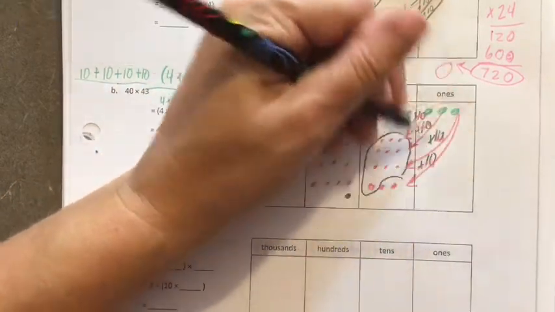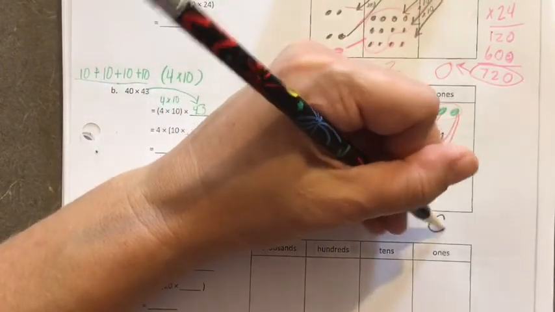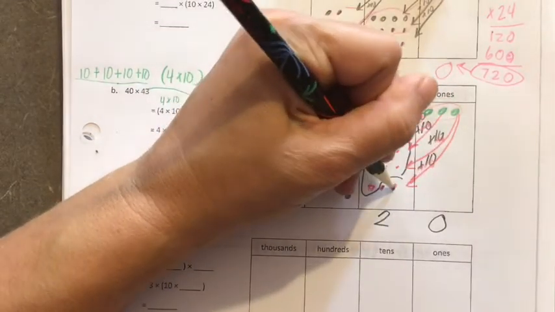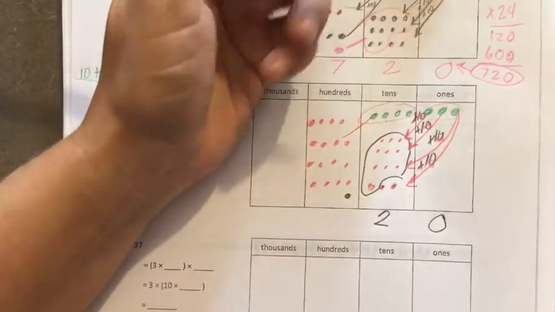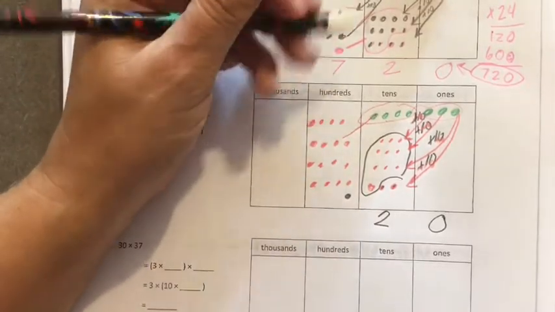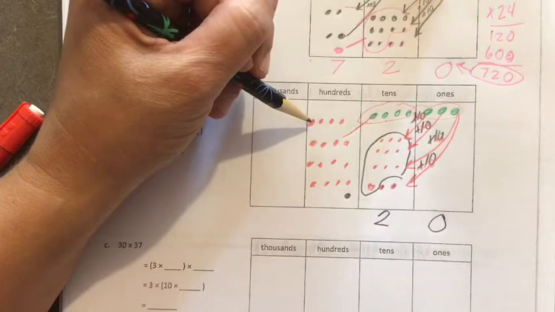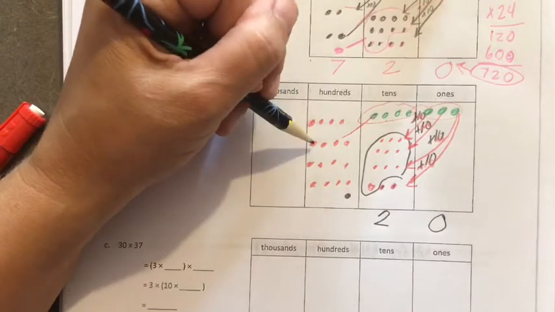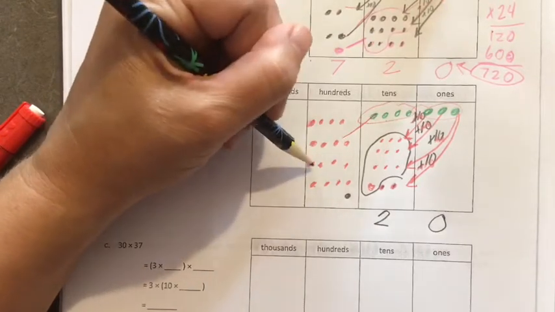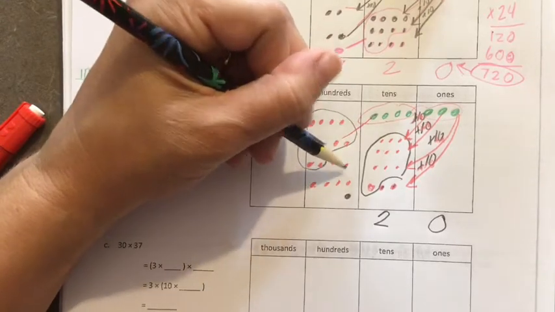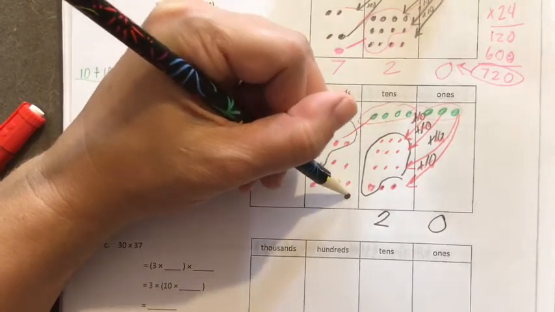Now right over here in my ones place, I have a 0. In my tens place, I have a 2 because I only have these 2 left. And then I'm going to count to see how many I have in my hundreds place. 1, 2, 3, 4, 5, 6, 7, 8, 9, 10, 11, 12, 13, 14, 15, 16, 17.